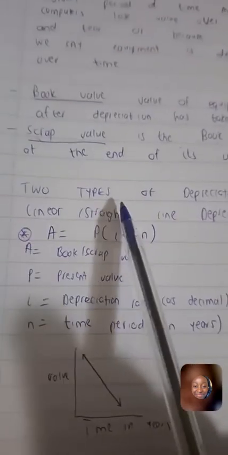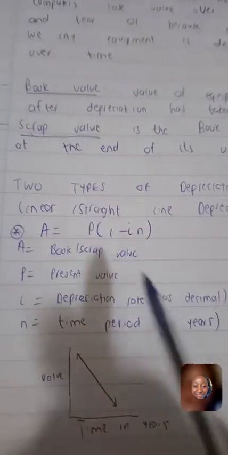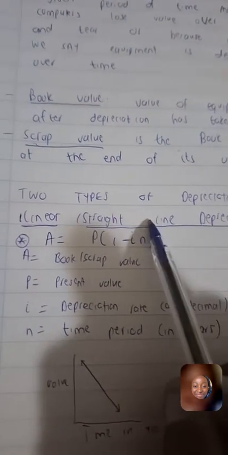Then I'm sure you know these two formulas. I think I saw these two formulas in your book one or book two, the one that you had sent. There are two types of depreciation. There's what we call straight line depreciation, or sometimes they refer to it as linear depreciation. Linear and straight line basically mean the same thing.